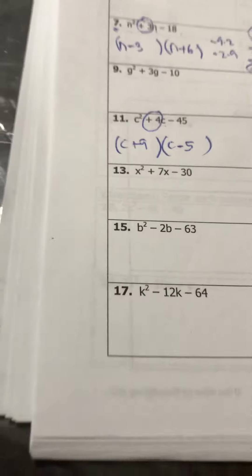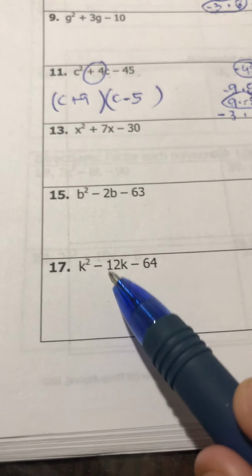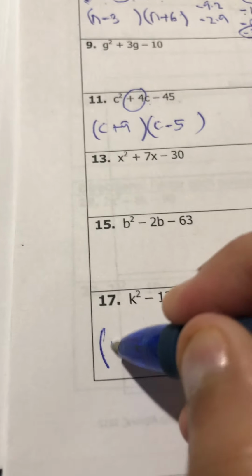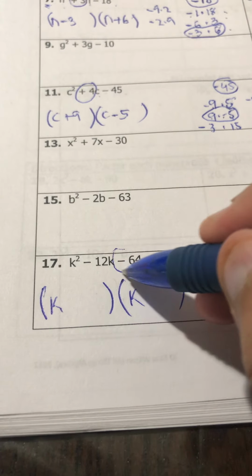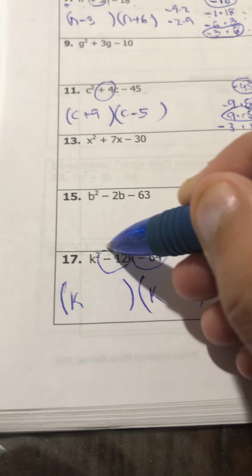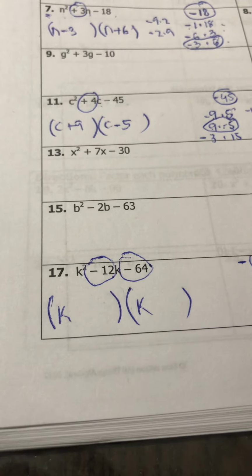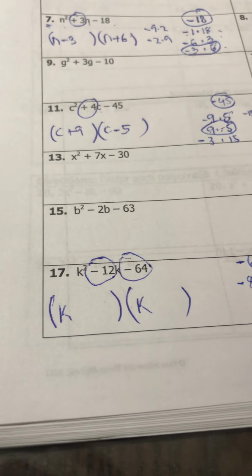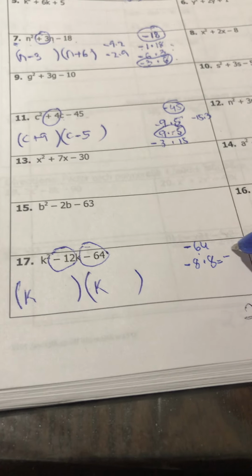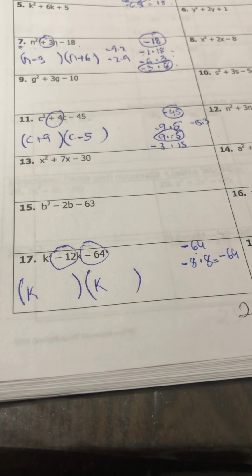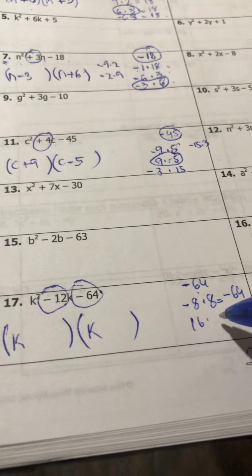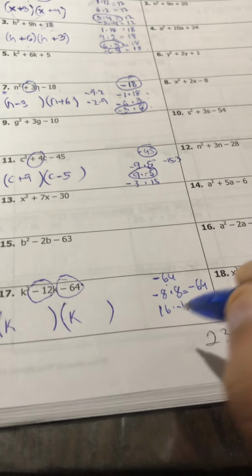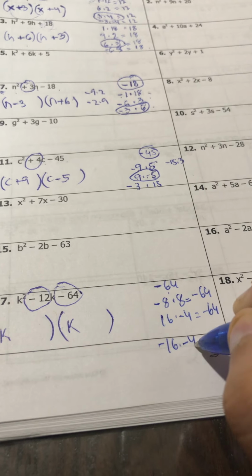Now let's do this one when both are negative. k squared minus 12k minus 64. The first step would be k and k, right? And I want the numbers, when I multiply, I should get a negative 64, and when I add, I should get a negative 12. So negative 64, how do I get negative 64? Okay, negative 8 times positive 8 gives me negative 64, and 16 times negative 4 gives me negative 64, or negative 16 times positive 4 gives me negative 64, right?